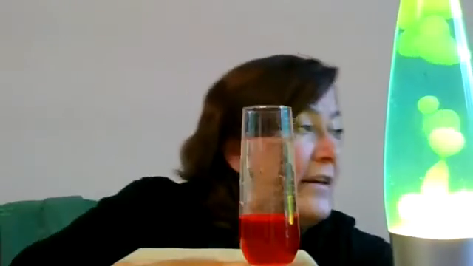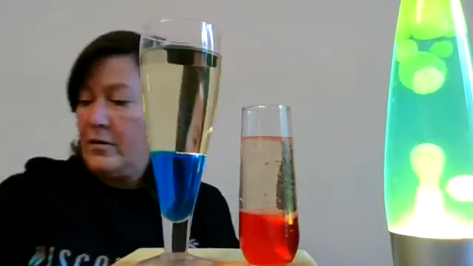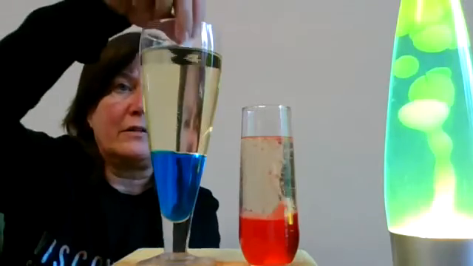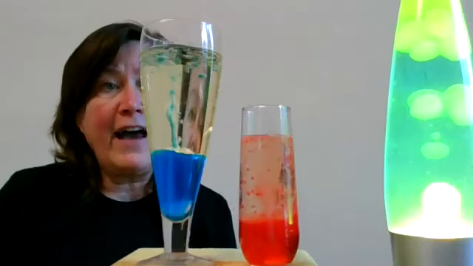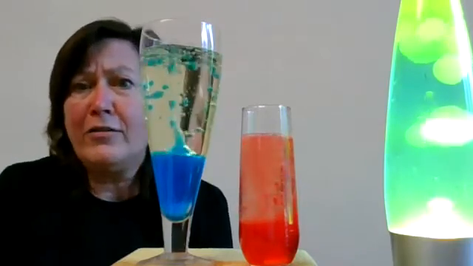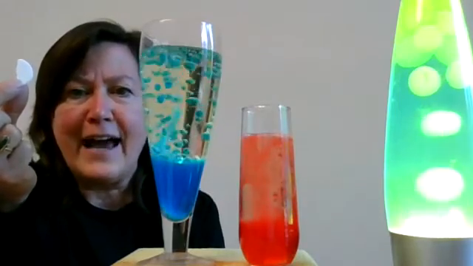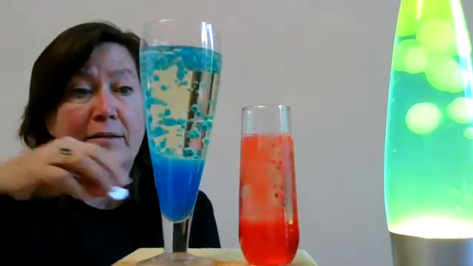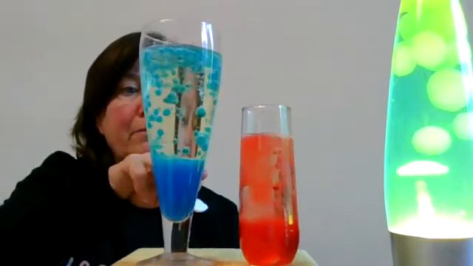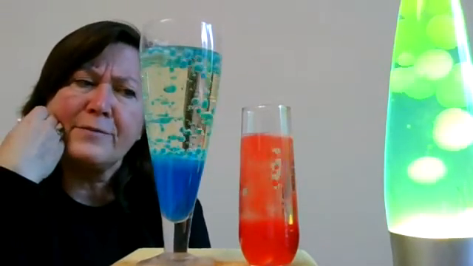Now you can do more experiments with this by trying different fun containers, putting together different amounts of Alka-seltzer, and experimenting with the lava action and what color do you like best? What size of Alka-seltzer gives you the best lava action? Where can you see density change the best? This blue one's pretty good. We're really seeing big bubbles of rising and sinking. I wonder if it's the shape of the glass.